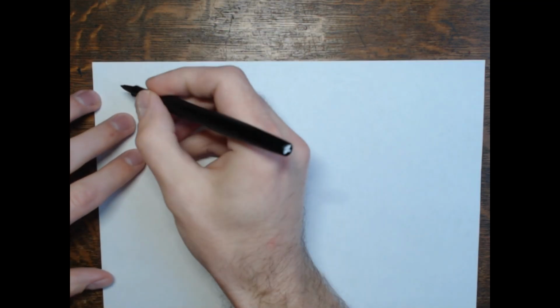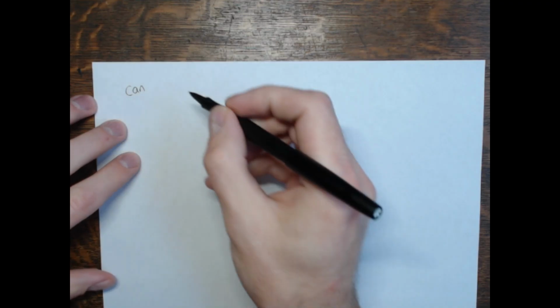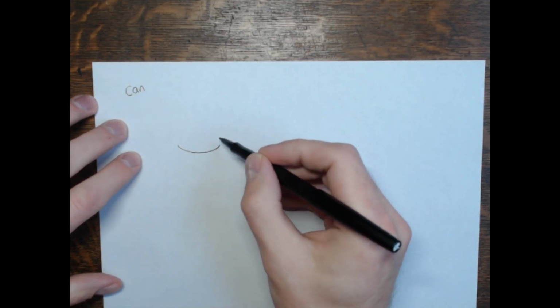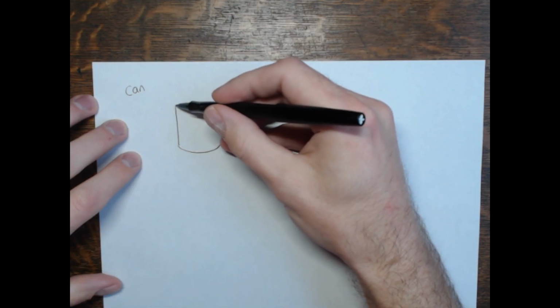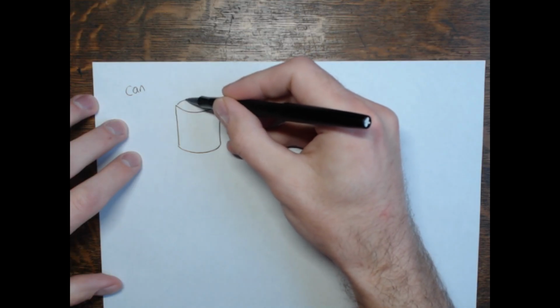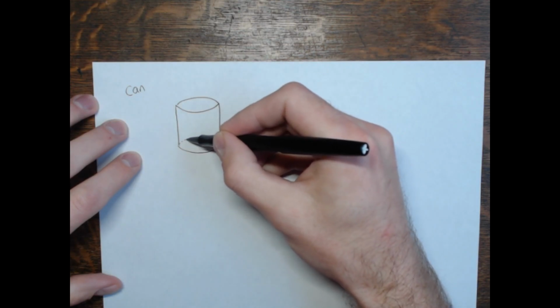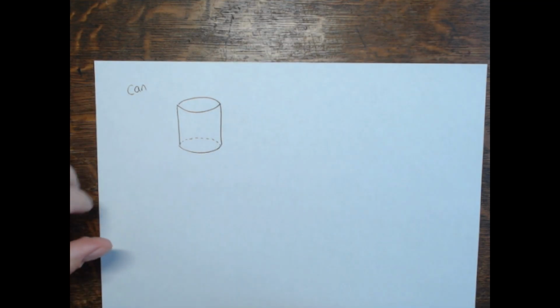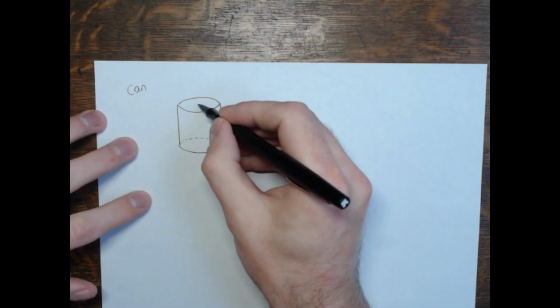So pretty similar to the last problem with minimizing the surface area of a box, right? But this time we have a circular can. So something like this. I'm making a circular cylinder. Right, that's a nice cylinder. With a radius, right?